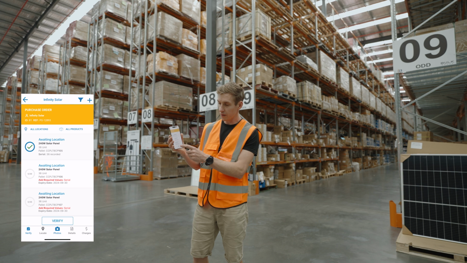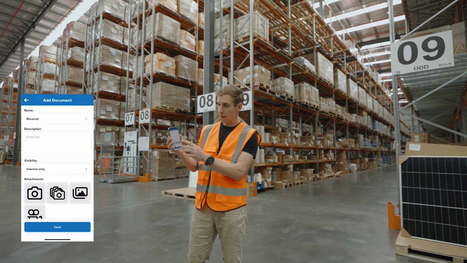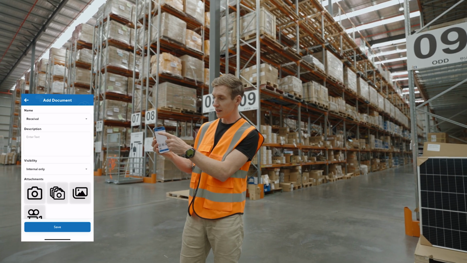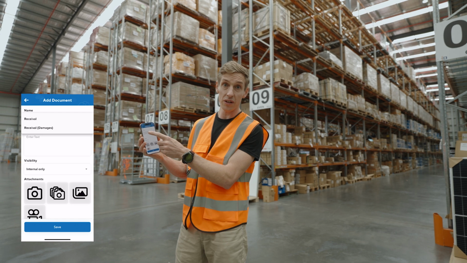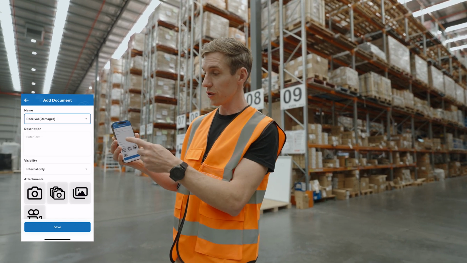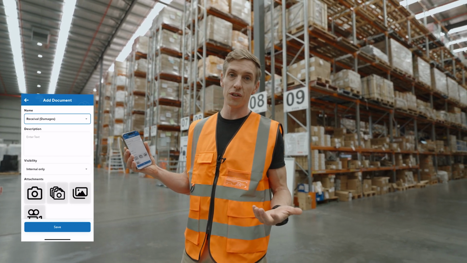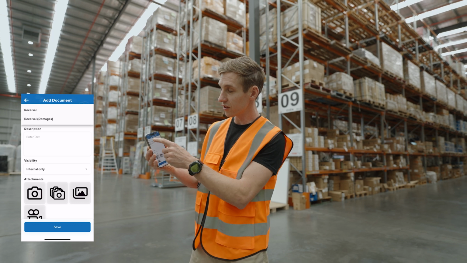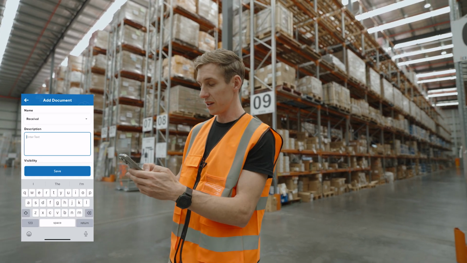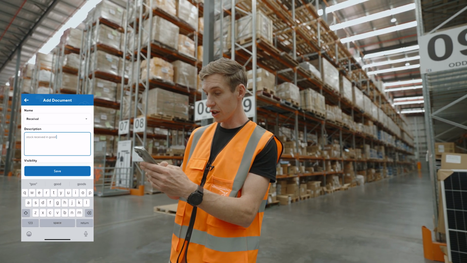And in the purchase order, there's this new option down the bottom that saves photos. So if I tap into that, that brings up the new photo document screen. At the top, what I can choose between is either receival or receival damages. So if I was specifically taking a photograph of some damaged stock, for example, I would want to choose the damages option. But in this case, all I want to do is just share a photograph with my customers of all of their stock. So I'm going to change this to just receival. You can put a description in, it's optional if you want, but something like stock received in good condition.